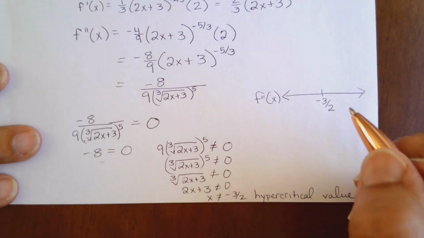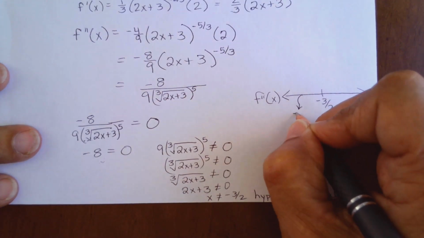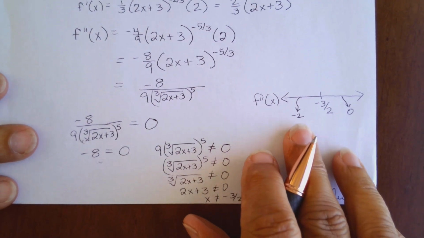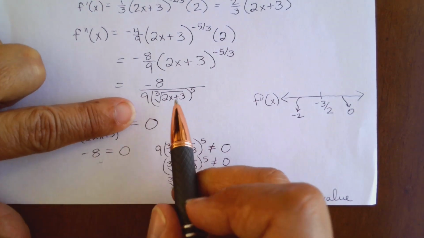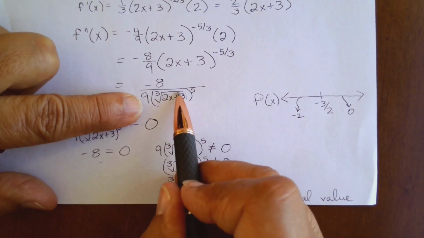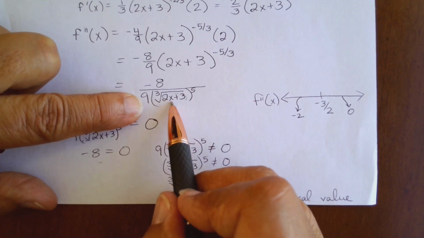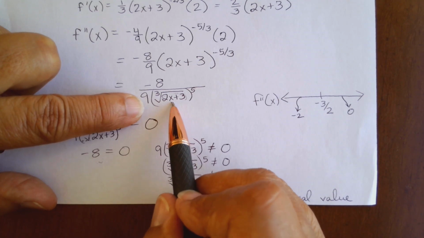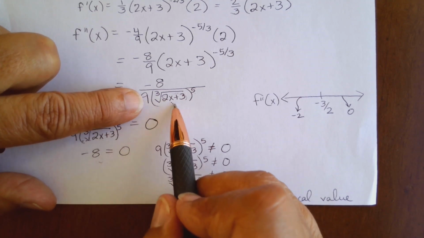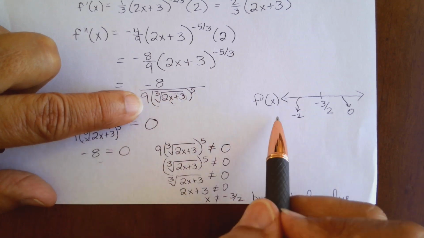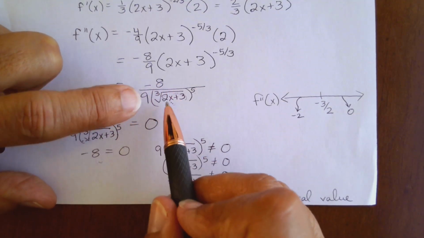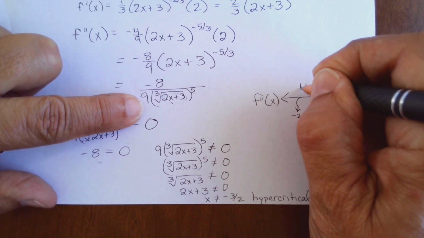Now, let's use something less than -3/2, so maybe -2. And then on this side, I'm definitely going to use 0. Let's just see if we get positive or negative numbers. So if I put a -2 in here, that's going to make this a negative number, right? That's -4 plus 3. So that's negative. The cube root of something negative is negative. And if you raise a negative number to the 5th power, it is negative. And then 9 times a negative number is negative. So all of this down here, if I plug in -2, will give me something negative. You guys can plug that in your calculator if you want to get the actual value. But I'm going to end up with a negative over a negative number. So that means this side over here is concave up.